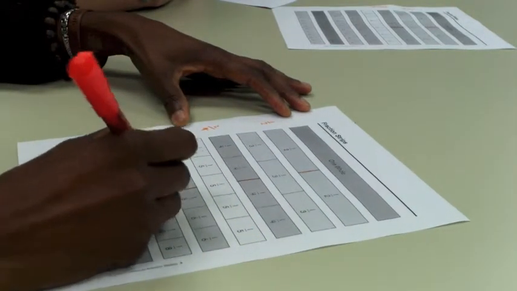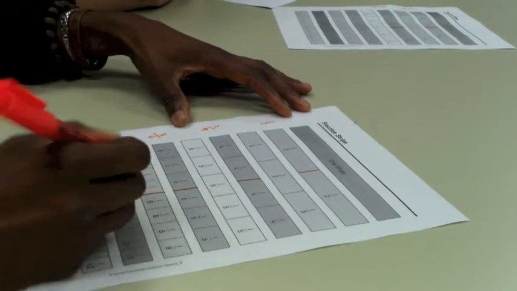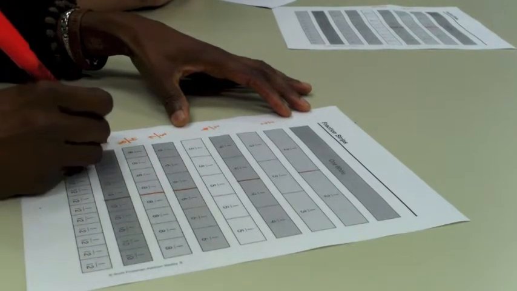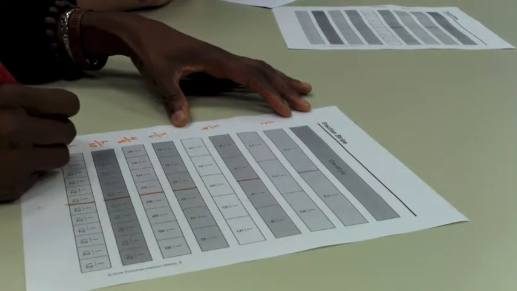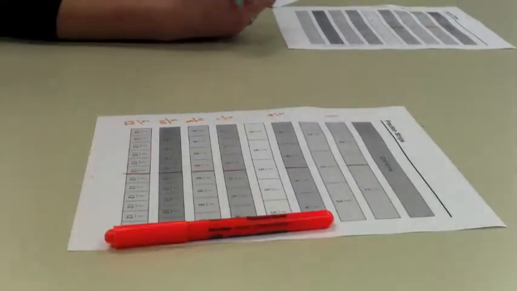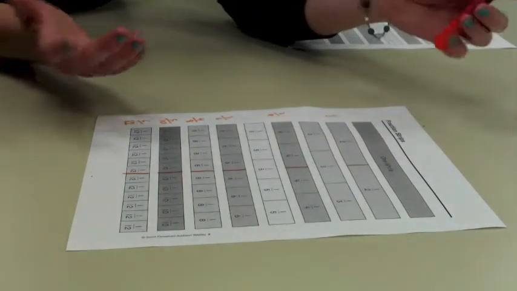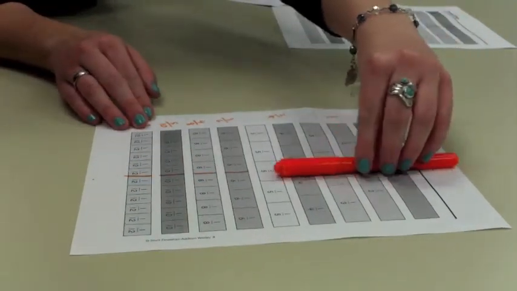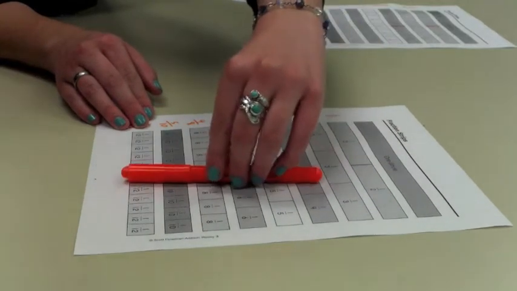And then 4/8. And 5/10. And 6/12. Perfect. That's awesome. You found a bunch of equivalent fractions, and that's great. And we know that they're all equivalent because when we look at their size or their value, they all have the same size, and we can see that when we line our marker up with them.